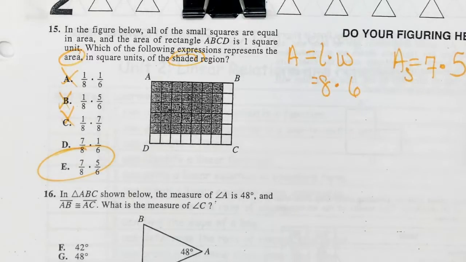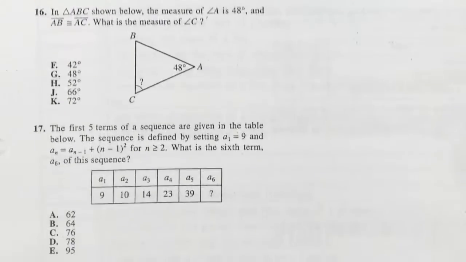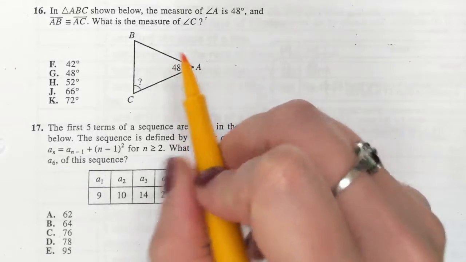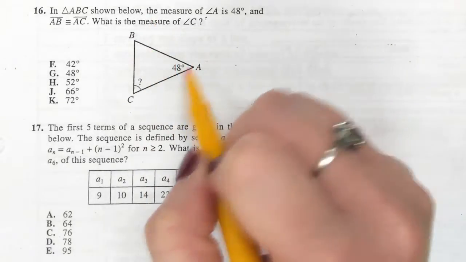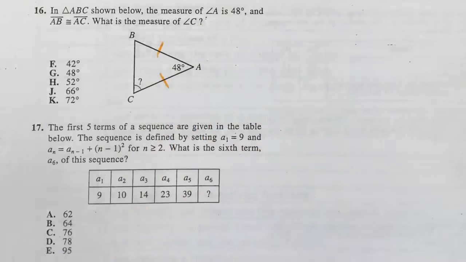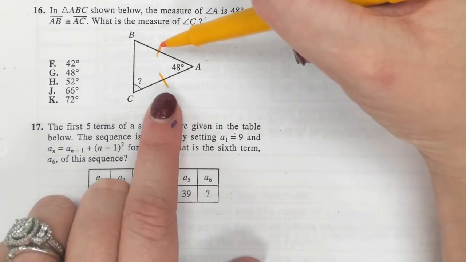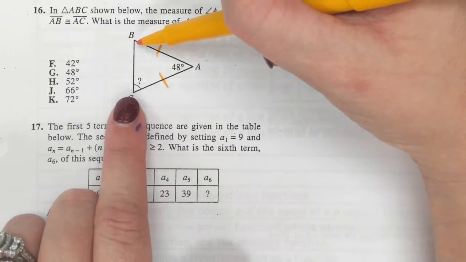Y'all okay? All right, here we go. So this one, it already gave you a picture. It said that it has 48 degrees right here. And it said that AB was congruent to AC. So in geometry last year, if these two sides were equal, then what do you know about these two angles?